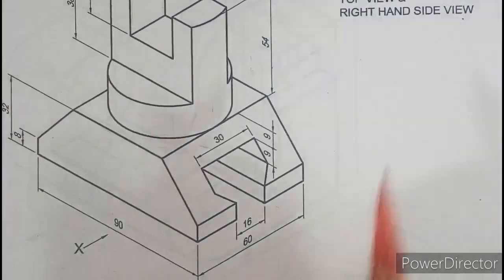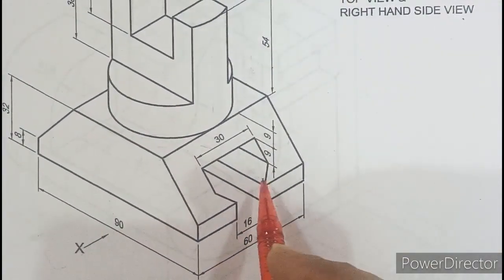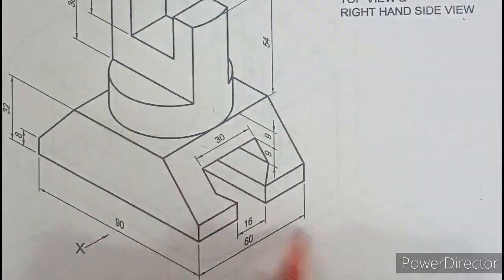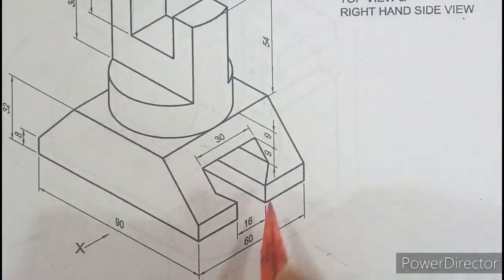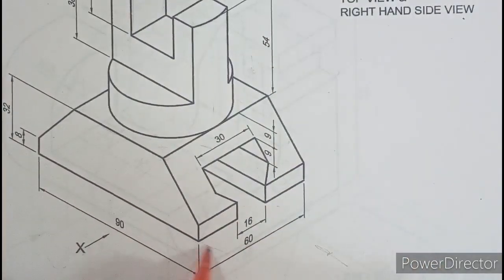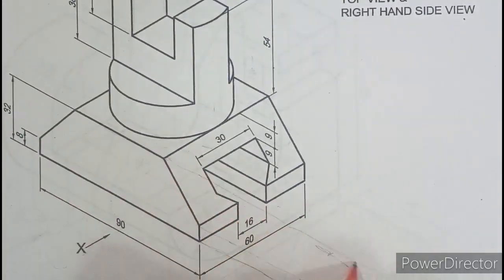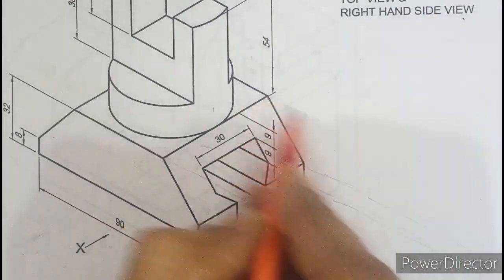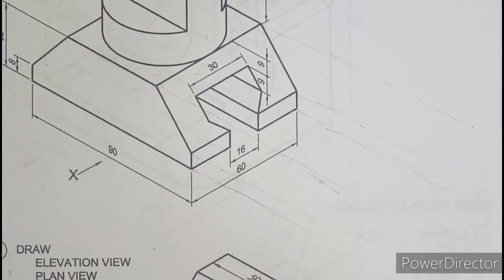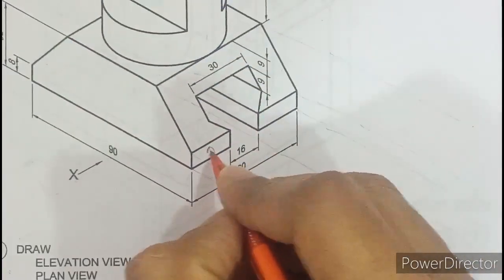So now the only view left is the side view of the platform, looking from here. From this direction, we need to draw the side view of the platform. If you try to visualize the side view, it's quite simple. Let me show some basic projections first of all. In the side view of the platform, you can see 2 rectangles A and B.